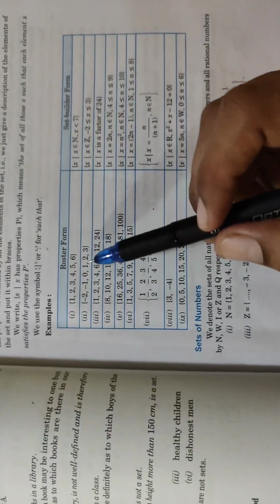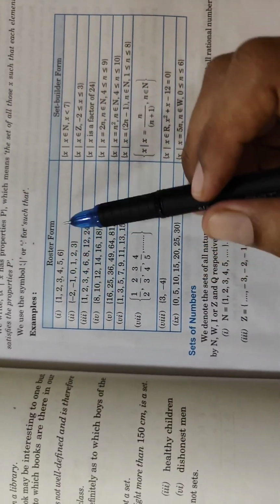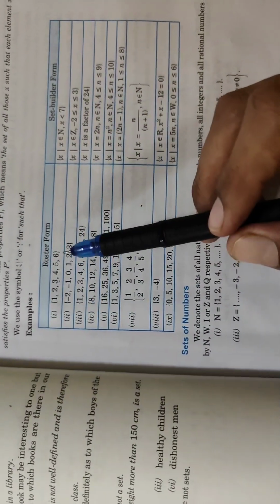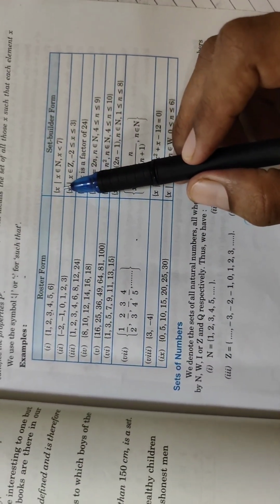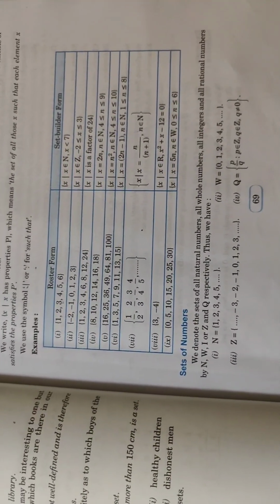Now I'll read it. Here roster form is given: 1 2 3 4 5 6. The set is given as 1 2 3 4 5 6. Now its description is x such that x belongs to natural numbers. Why is natural number written? Because 0 is not used, it starts from 1, and all the numbers are positive.